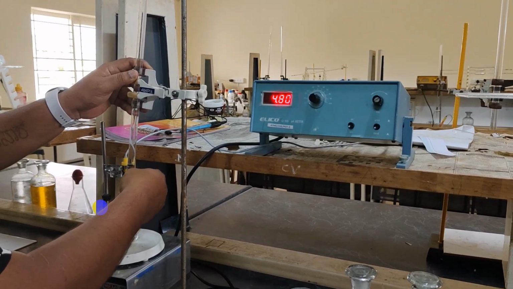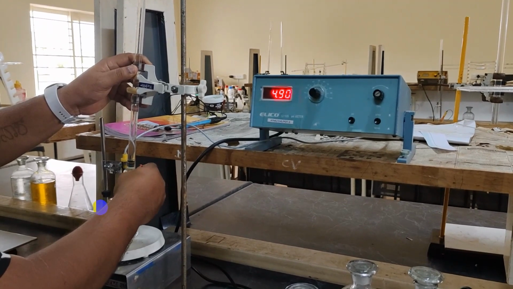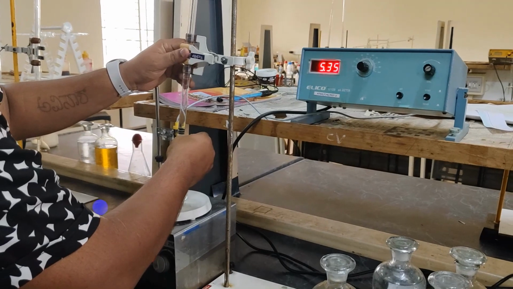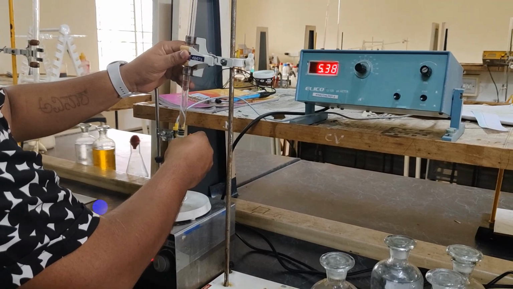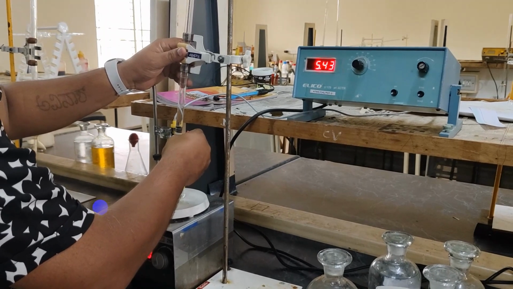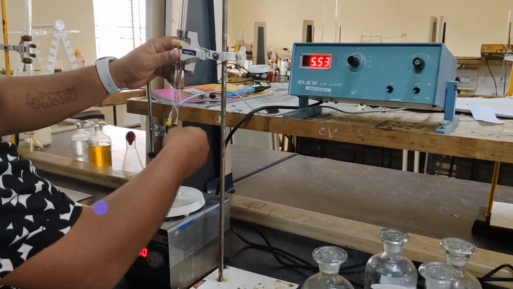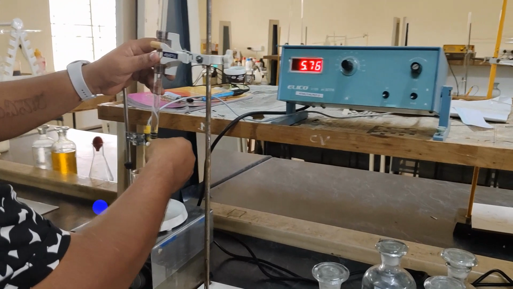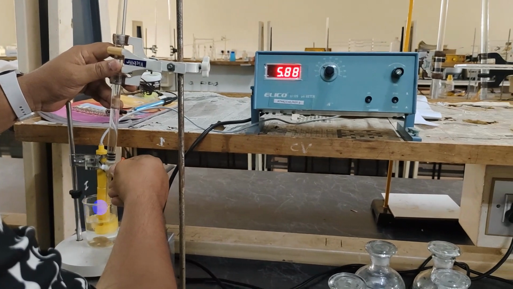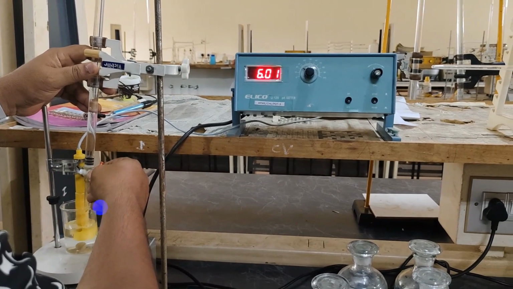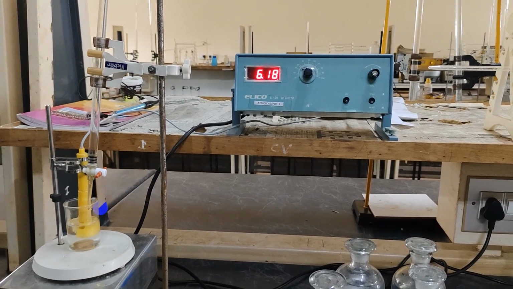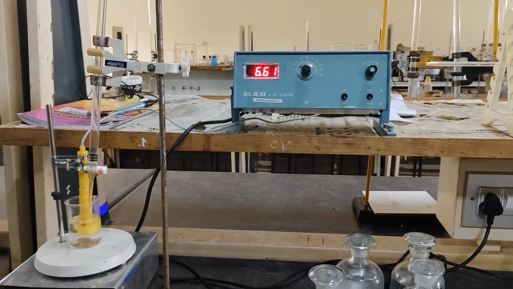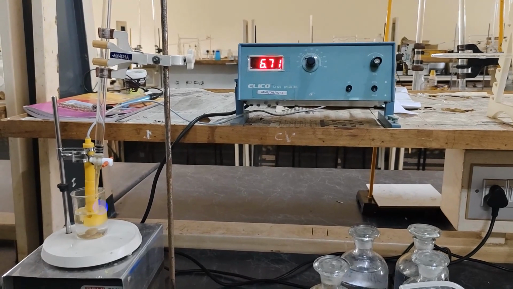So for each increment of 0.5 cm3, we are going to record the change in the pH until we observe a sharp change in the pH. There should be a sharp change in the pH, meaning a dramatic increase in the pH. Now you can observe the change in pH happening here. Which was somewhere around 5 is now increasing to 6.5, and this might go up to 8 or 9.